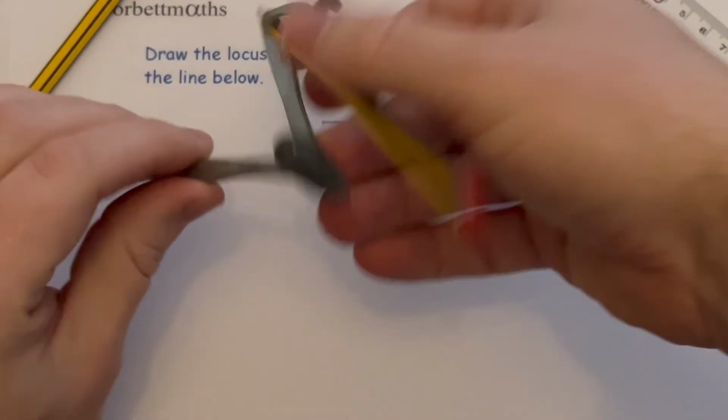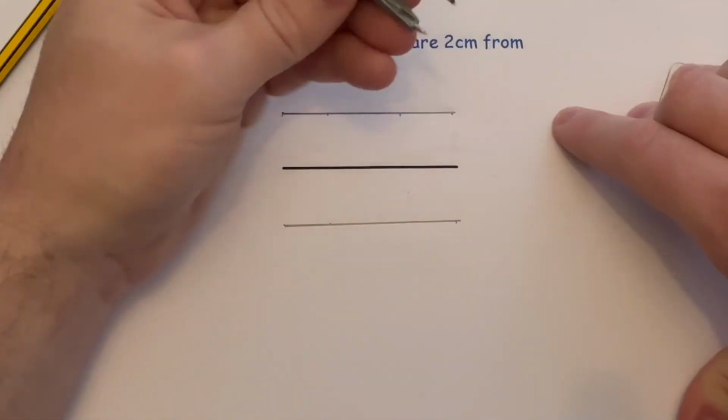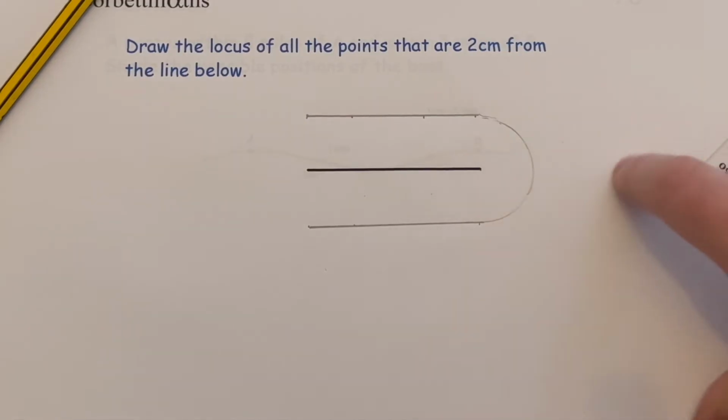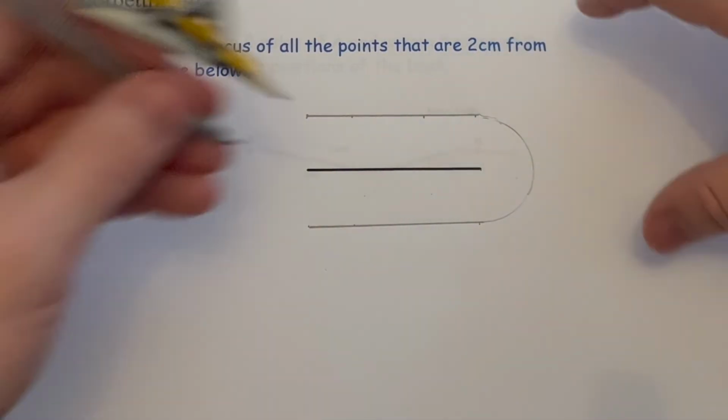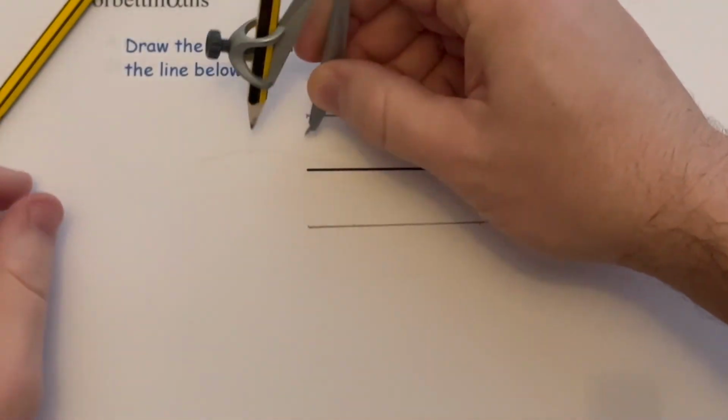So let's get our compass and pencil, and let's set it so it's 2 centimeters. So there's 2 centimeters. So we're going to get the compass, and we're going to put the point of the compass on the line. And if we draw a semicircle, it looks something like that. So we've got a straight line above, below, and then the semicircle. Okay, it's not necessarily the best one because I'm sort of trying to lean over the camera here. And likewise on this side, and that's it.